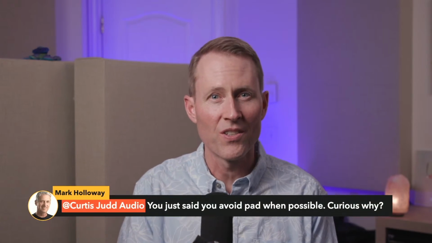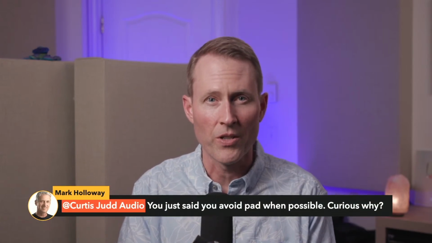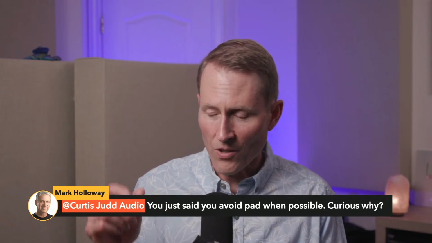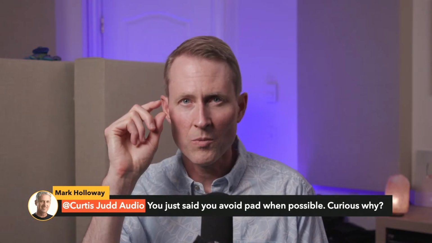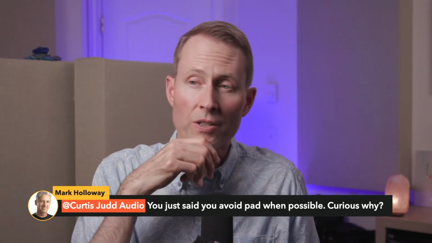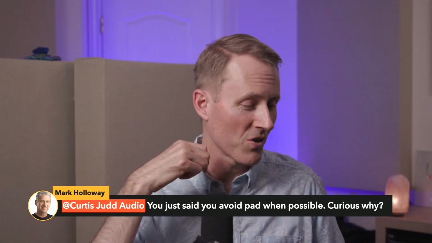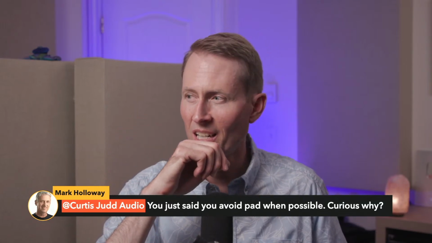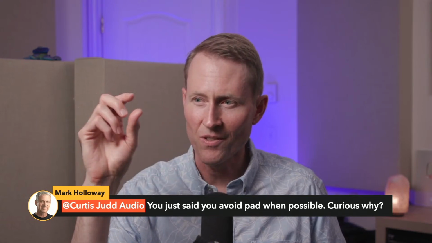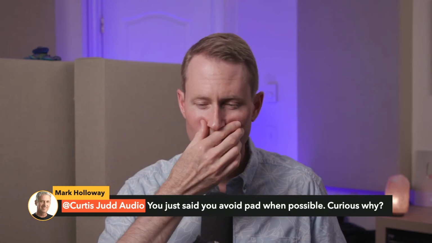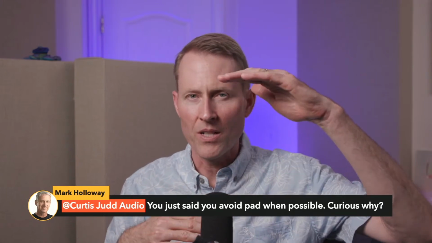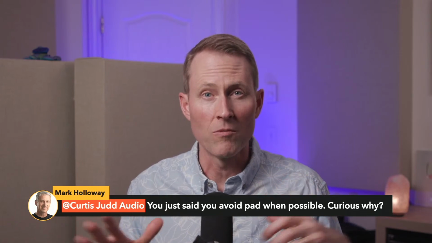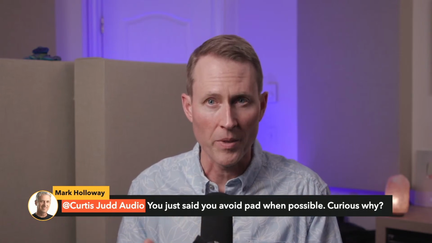Mark said, you just said you avoid pad when possible. Curious why. Those can be implemented in different ways, so you just need to understand the specific way that the particular pad you're using is implemented. In recorders like the Zoom F-Series, I'm 90% sure that any pads used there, if there is such a thing, are done digitally, so it's too late. That is to say, the audio can already be distorted once it comes in, and then they apply the pad, so it's too late for that pad to really be useful in preventing clipping.